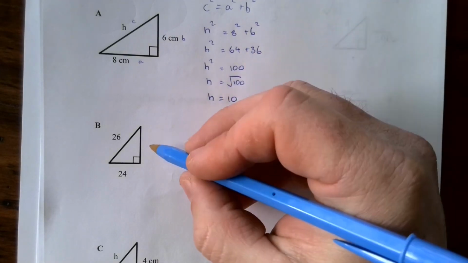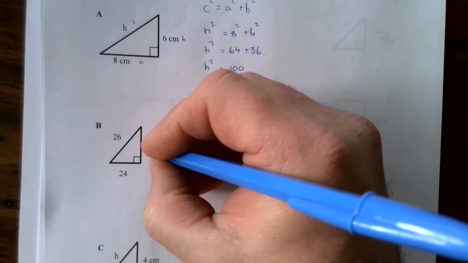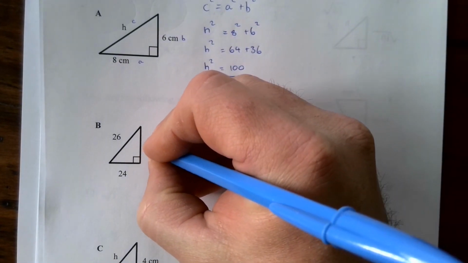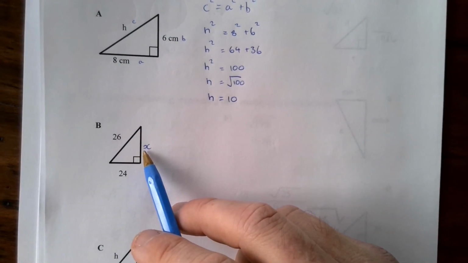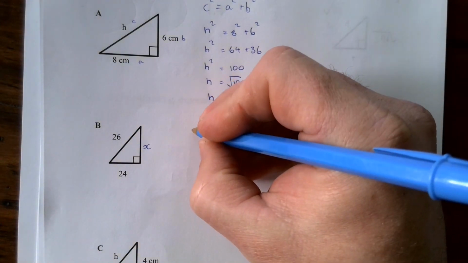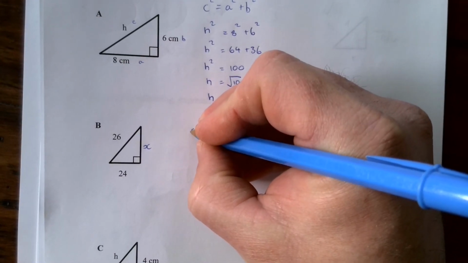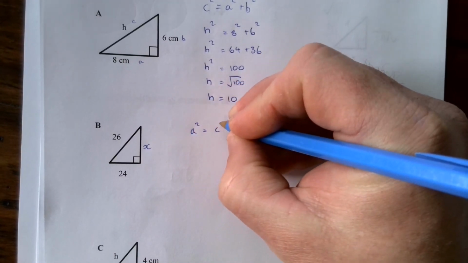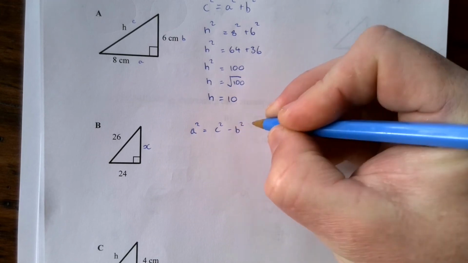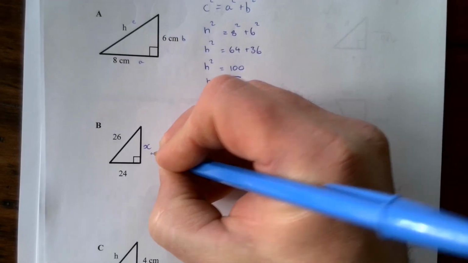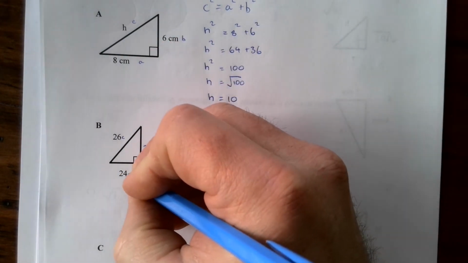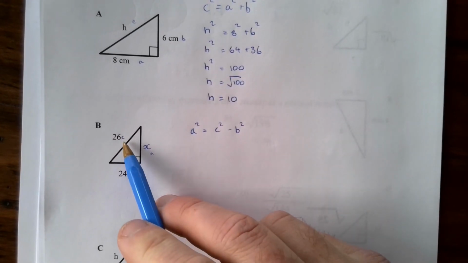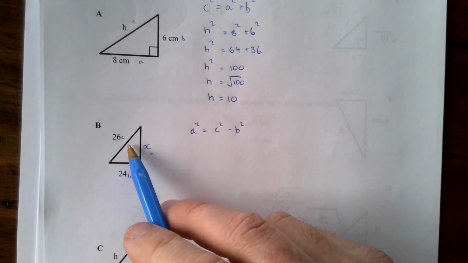Okay, this time in 6b we will be hunting for this side here, and this side is not the hypotenuse, so I'm going to use the rearranged formula, which is going to be that a squared equals c squared minus b squared. So this one will be a, this one will be c, and this one will be b. The only really important thing is that this one is c, because it's the hypotenuse.